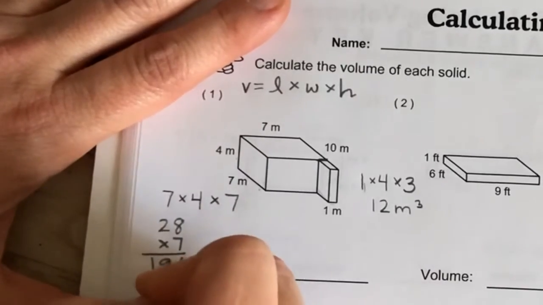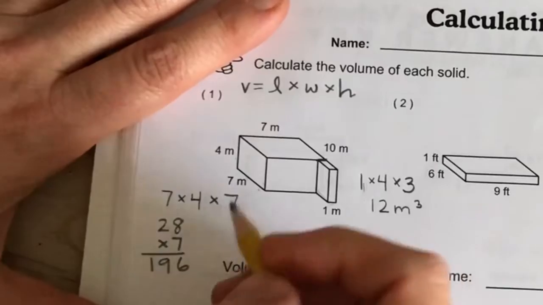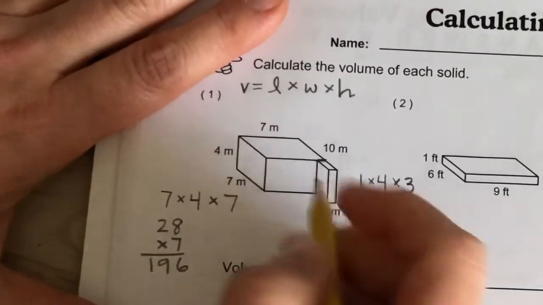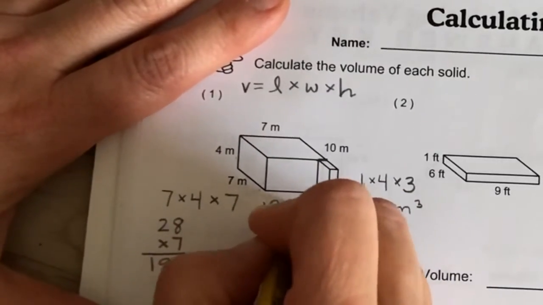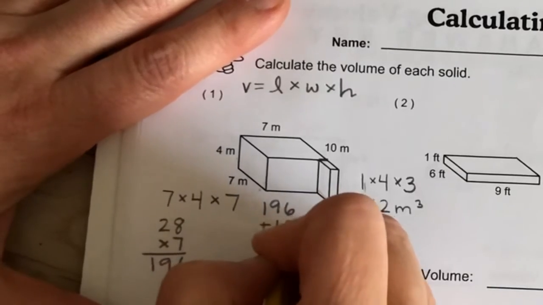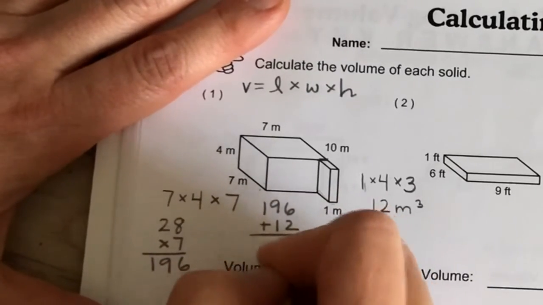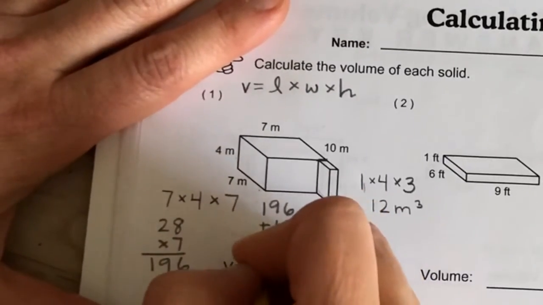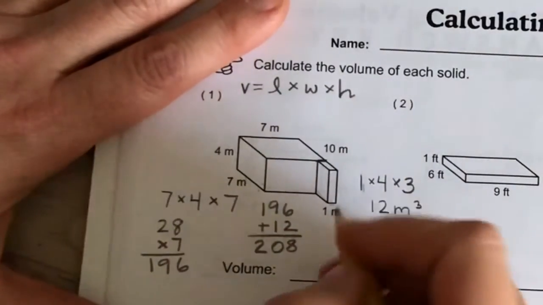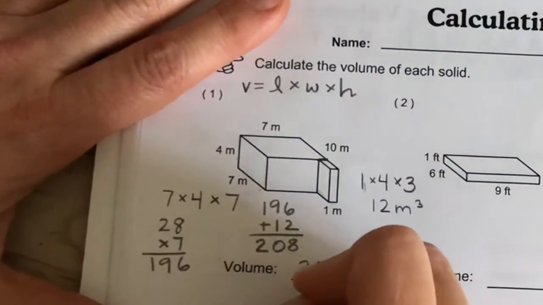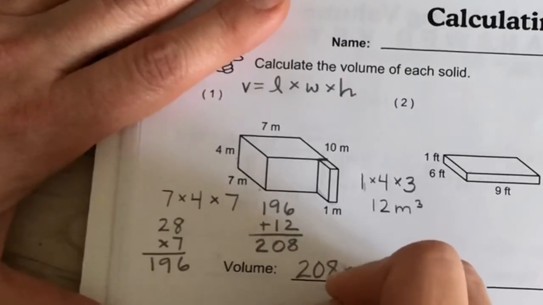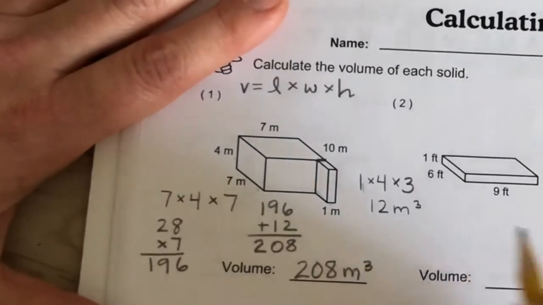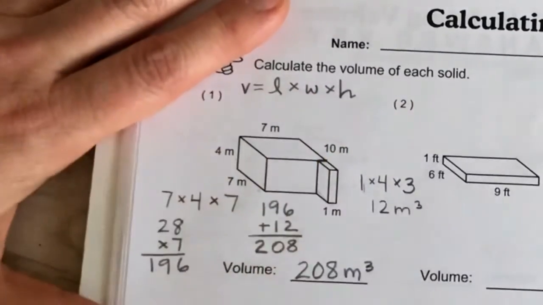That gives me 196. So then I'm going to add the 196 and the 12. So I'm going to have 208 altogether. That's 208 meters cubed because we have 3 dimensions that we're multiplying.